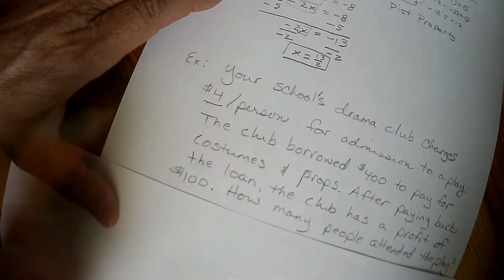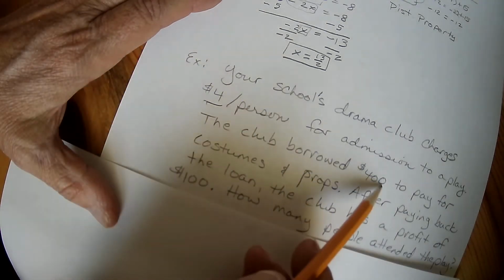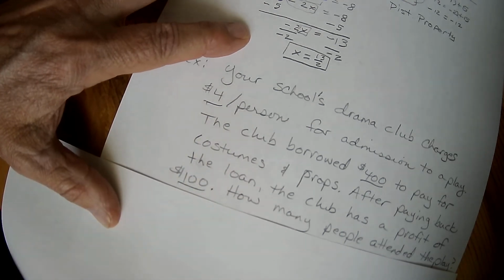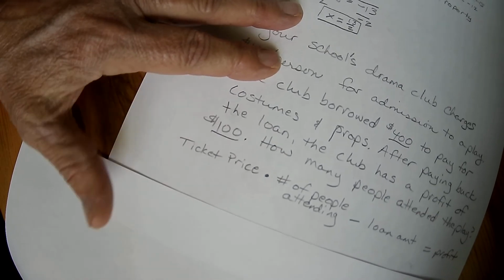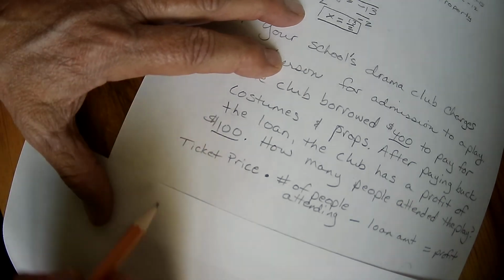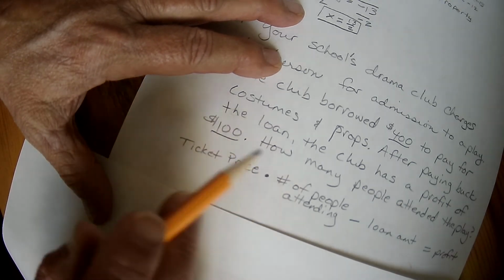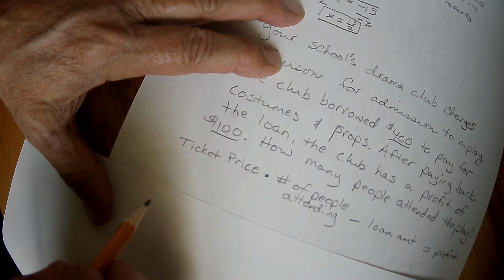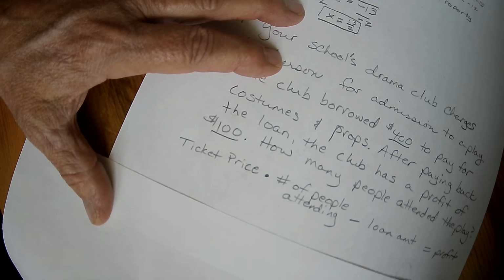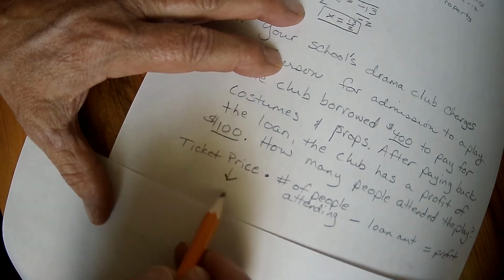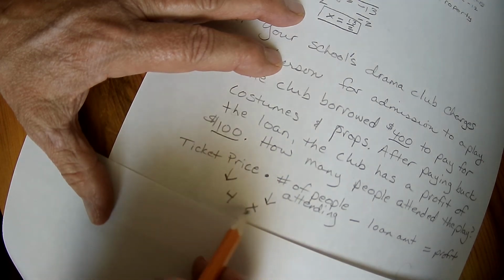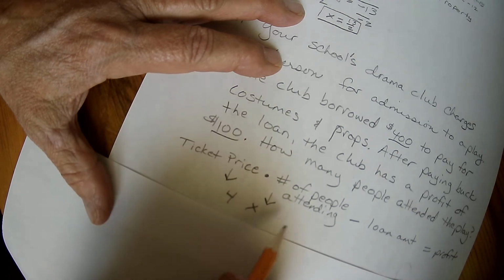We know what the admission price is for the play. We know what the loan amount was, and we know what the profit was, right? So we need to write an equation so that we can solve this word problem. So if I take the ticket price and multiply it by the number attending, that's the total money that I've taken in for this play, right? Well, we know what the ticket price is. It was $4. We don't know the number attending, so we know that that's my unknown. We're going to call that x.